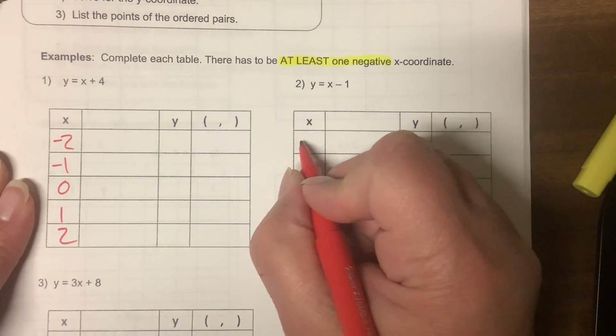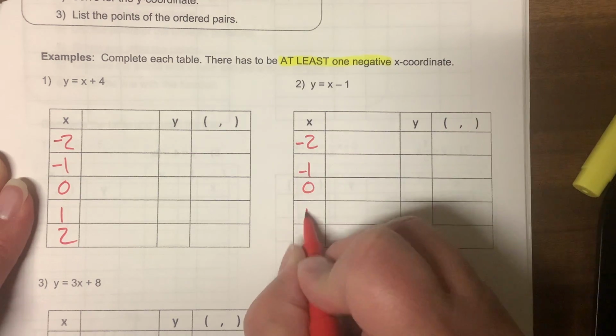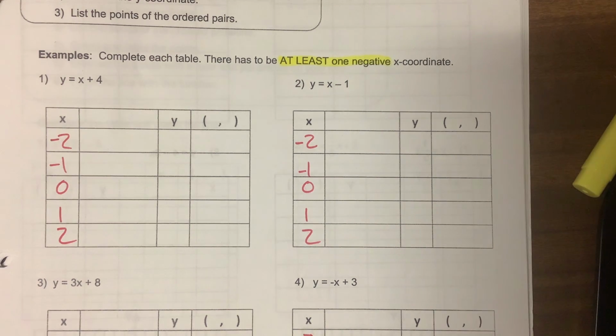And I'm going to use that for all of these graphs. And that's going to be my domain for all 4 of them.